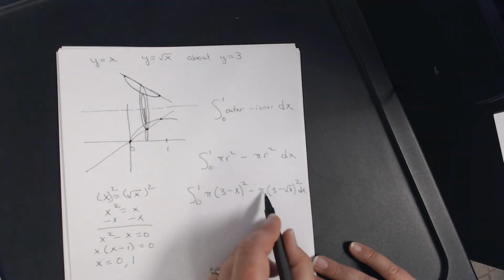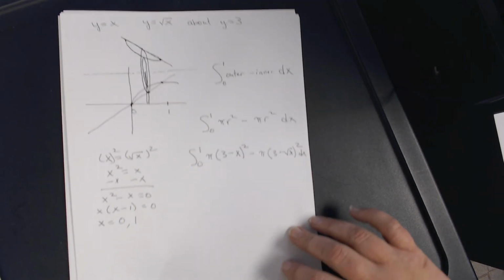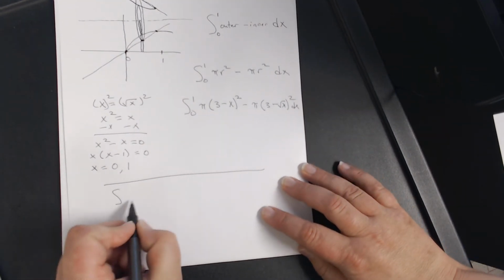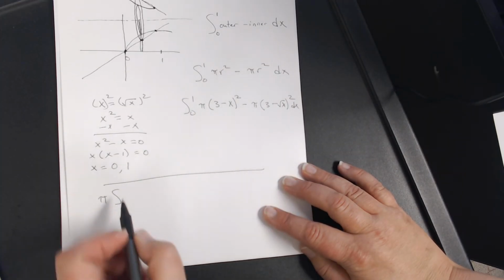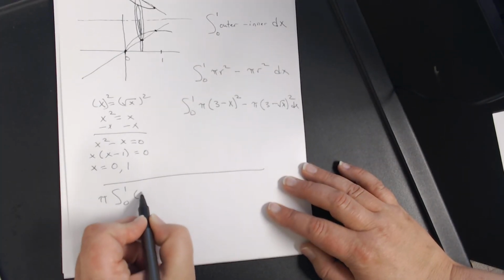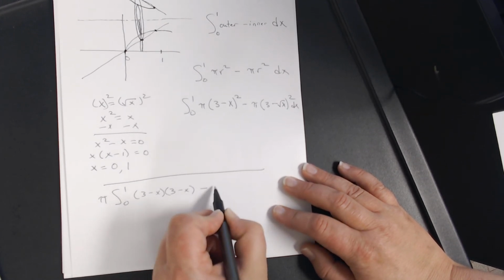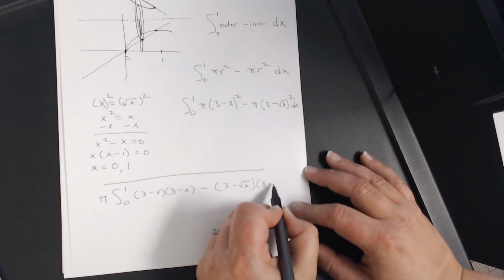All right, so we can factor a pi out. Let's slide it up a little bit. So let's bring this down. We'll take the pi out. Okay, we're going from 0 to 1. We'll do 3 minus x, and we'll write that out twice. And then minus 3 minus the square root of x, and we'll write that out twice.